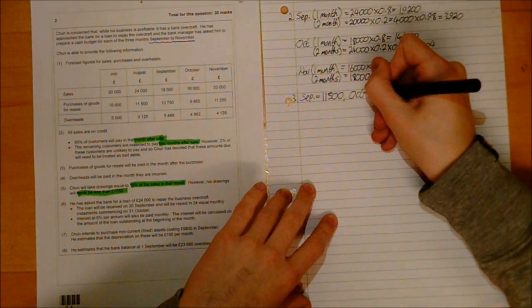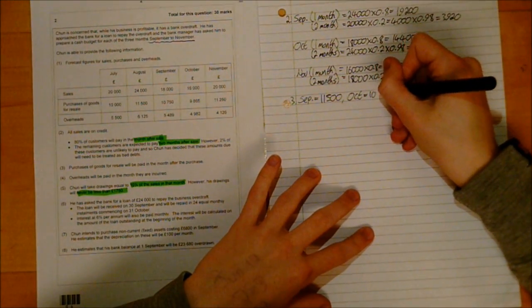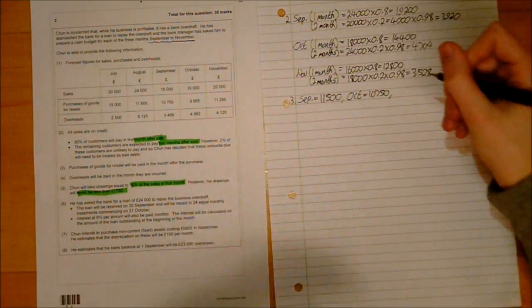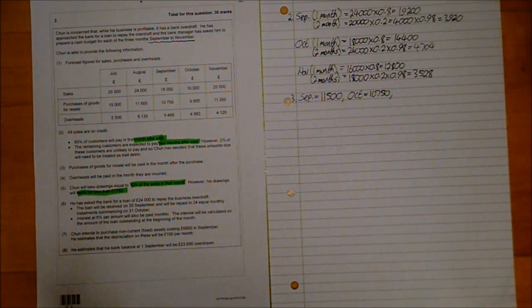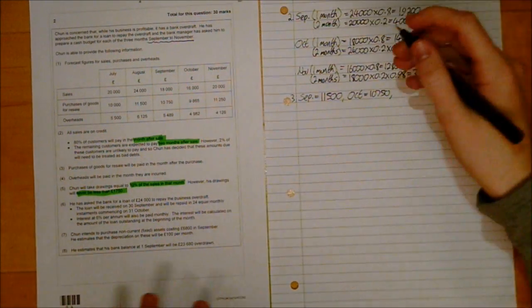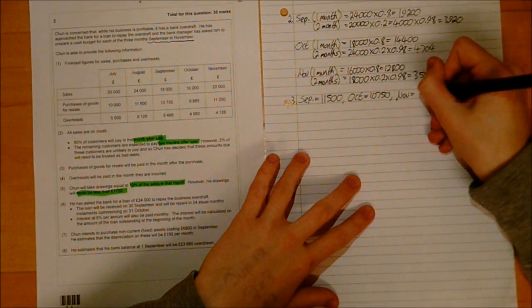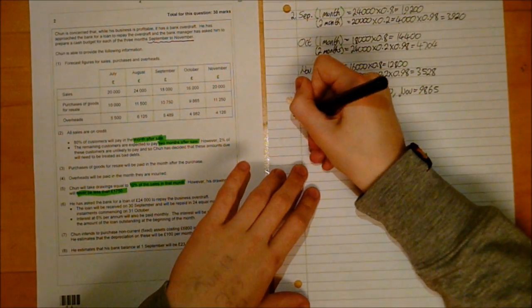On to October, just going to count them back to September, 10,750. We're given 1 month credit from our suppliers when we're purchasing goods. That's basically what this question is. So November back to October, 9,865. Okay, that's quite easy.